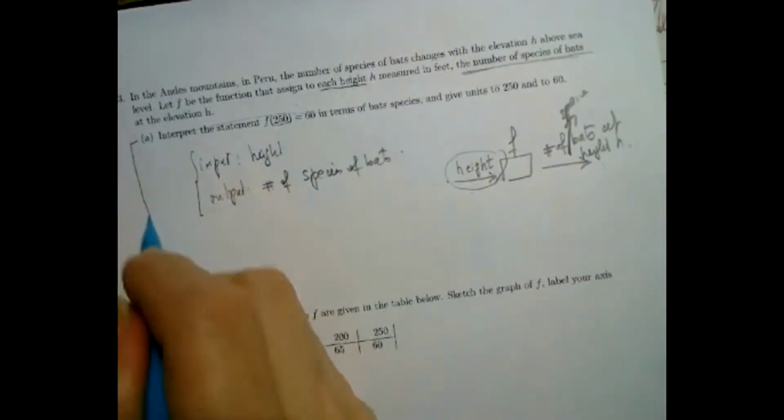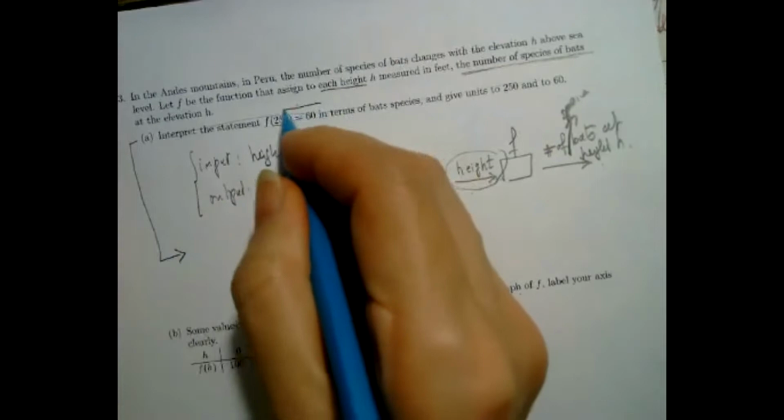Okay, so now I'm going to go back and answer the question. Can you answer the question now? What does the statement f of 250 equals 60 mean? Can you give it a better interpretation? 250 represents the height, and 60 represents the number of bat species at that height. Exactly. Now we're focused.